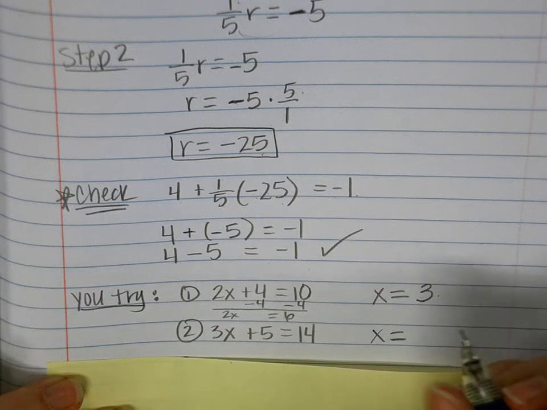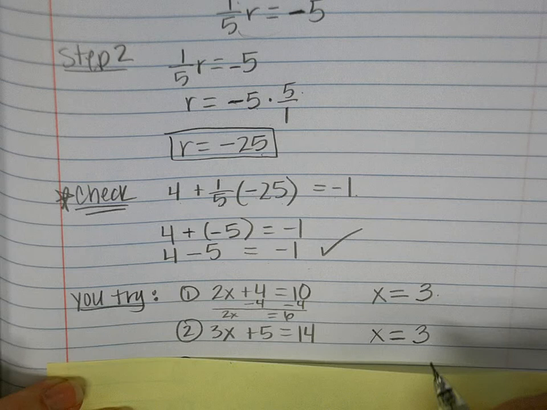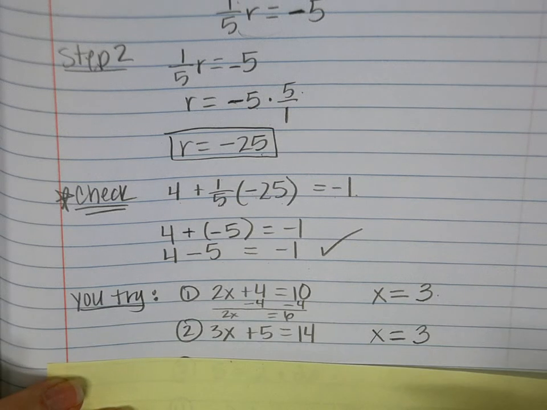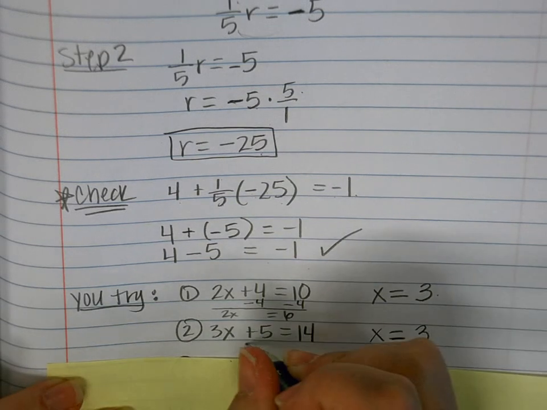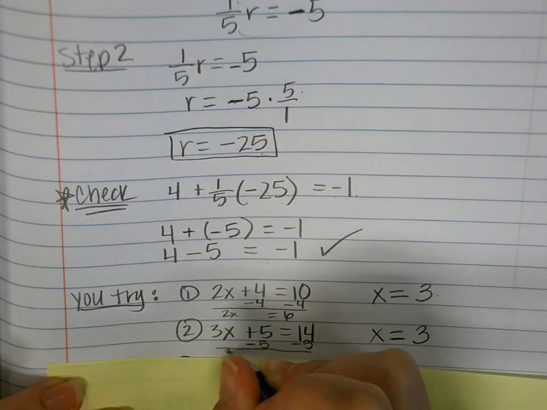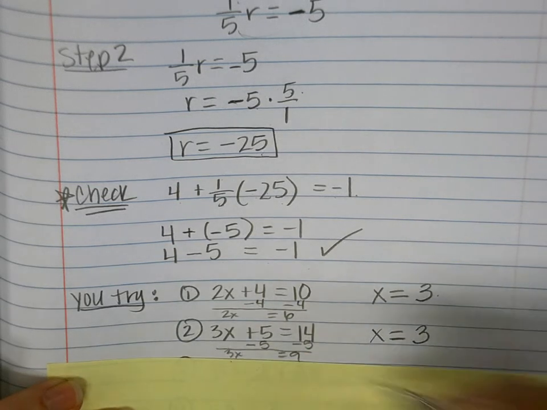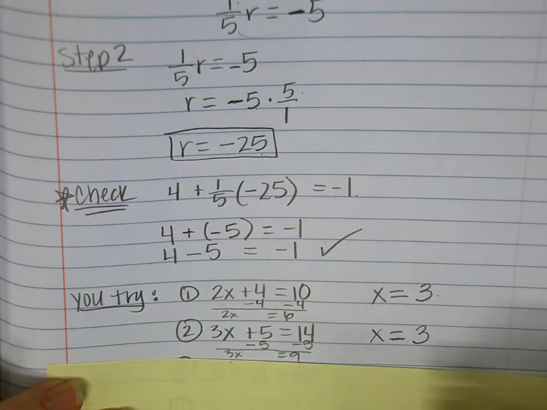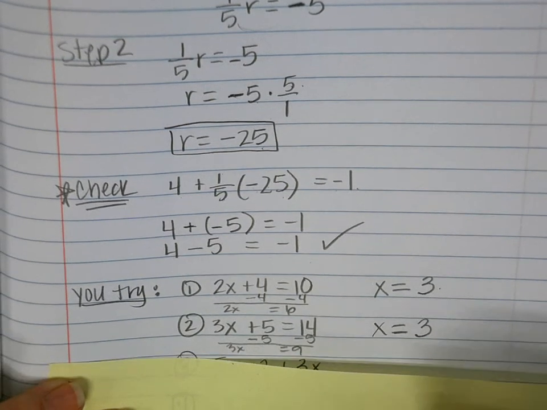Okay, Alex P, what'd you get? I got x equals 3. You're right. Raise your hand if you got x equals 3. So you subtract 5, right? And then you get 3x equals 9. And then divide by 3. Any questions so far? Okay, let's try this one.